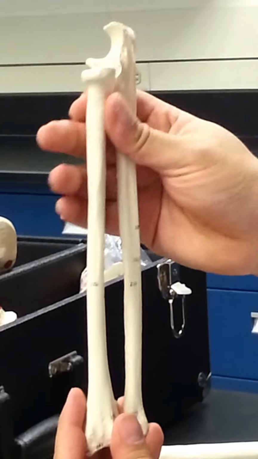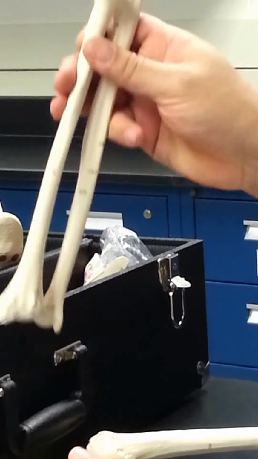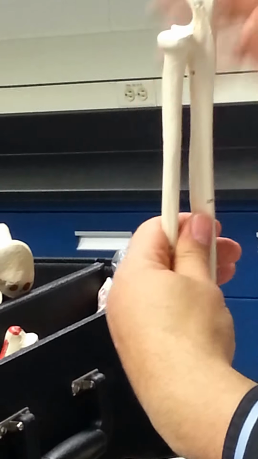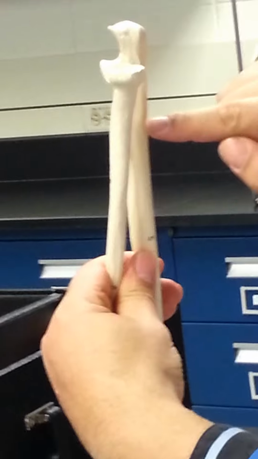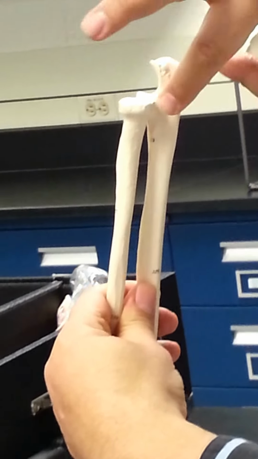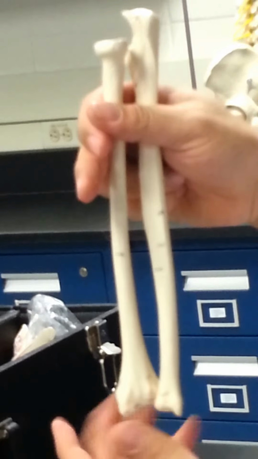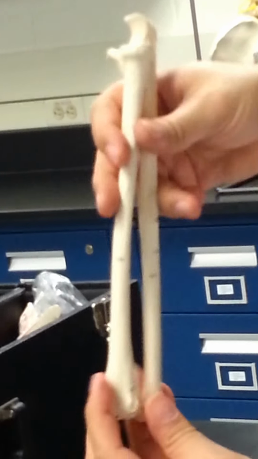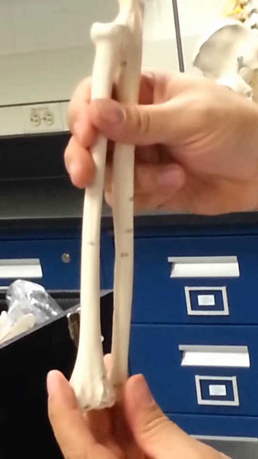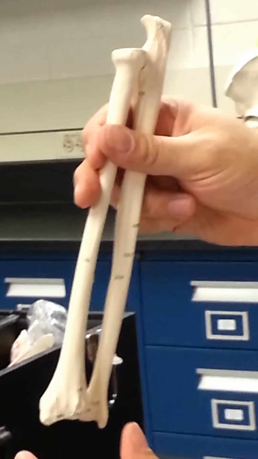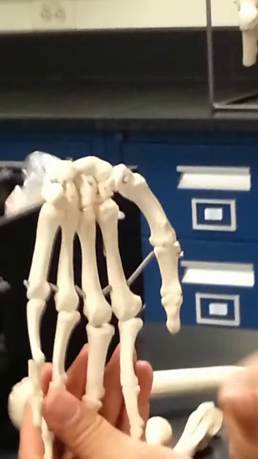If you put those two together like this, if you articulate, you see the proximal radio-ulnar joint, which is the joint between the two here, and this is the distal radio-ulnar joint. So radius and ulna.